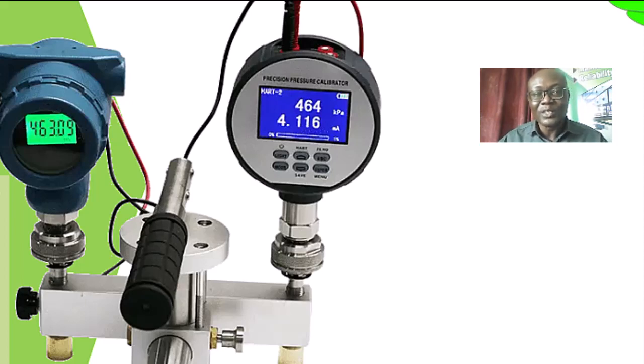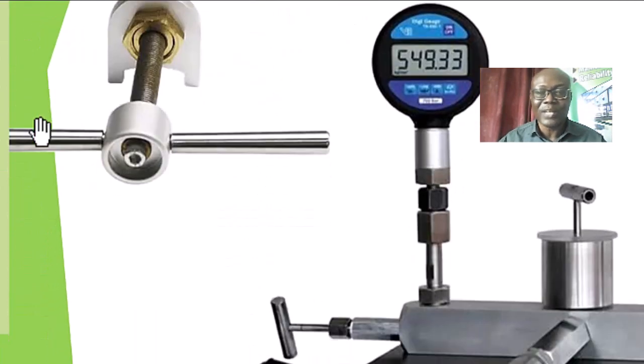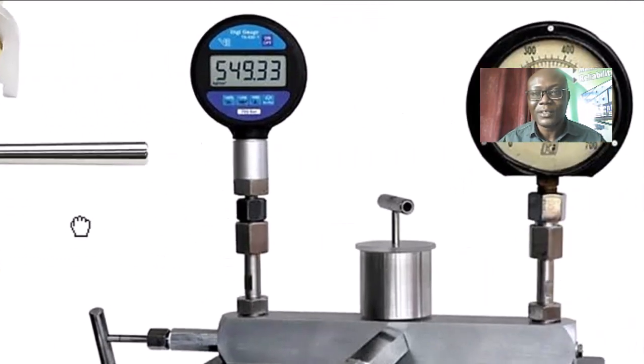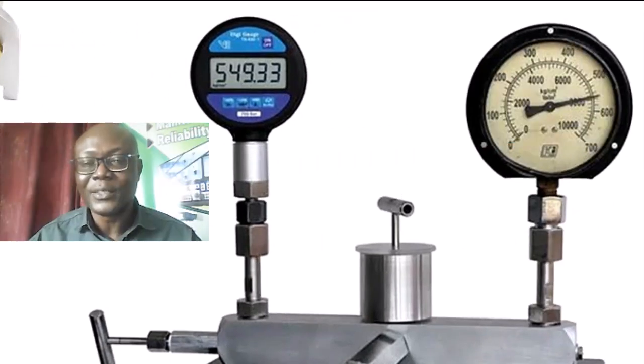But if it will, we then adjust this meter to be sure that it gives us exactly this reading at these applied pressures. Are we getting it? Then if we cannot, we replace this particular meter. Are we getting it? So that is the calibration we are talking about.